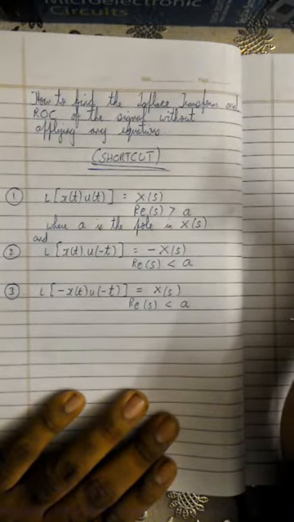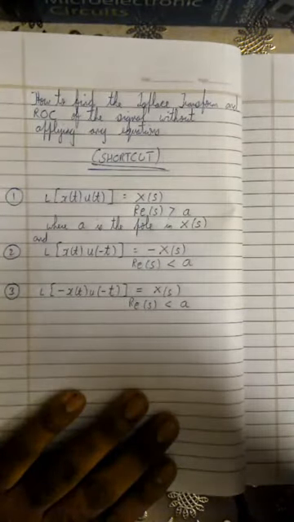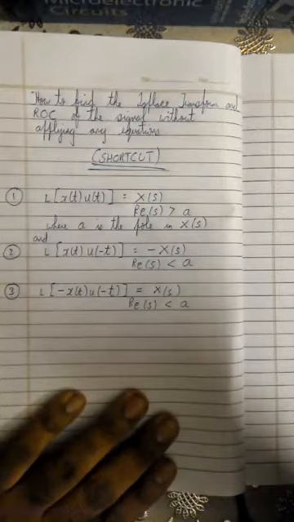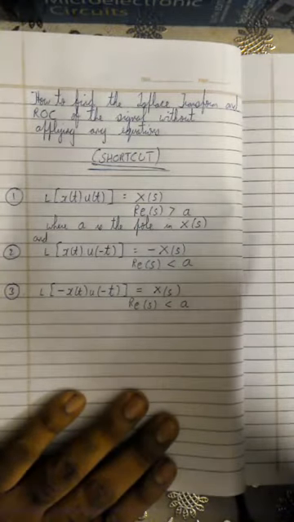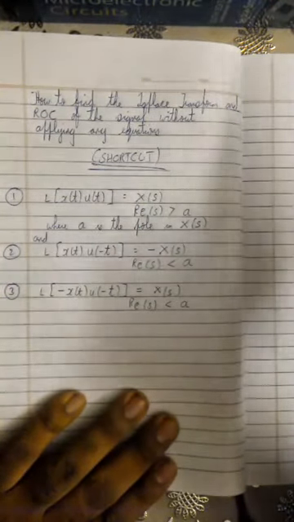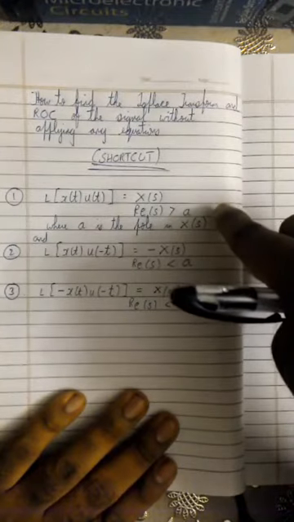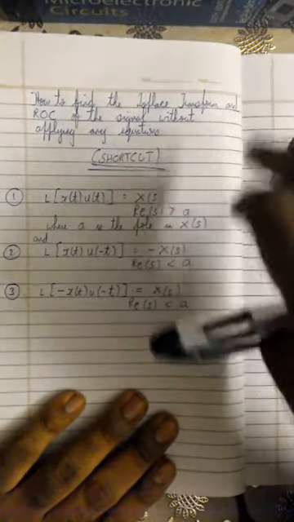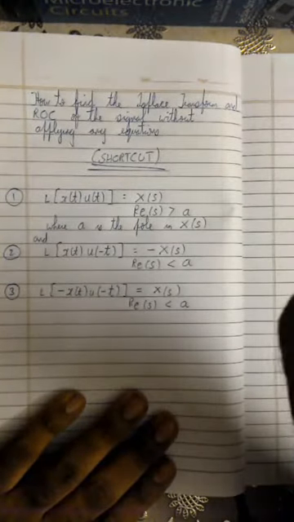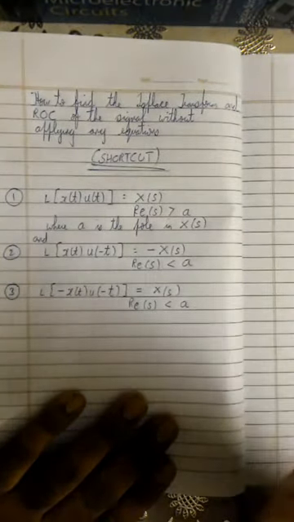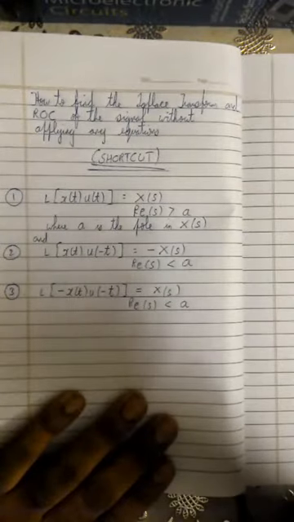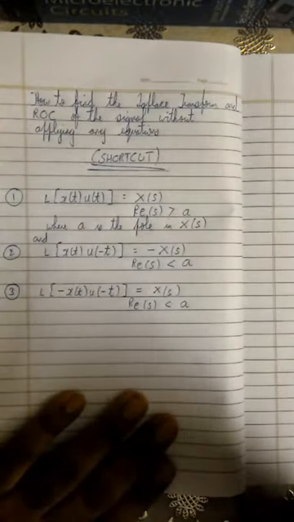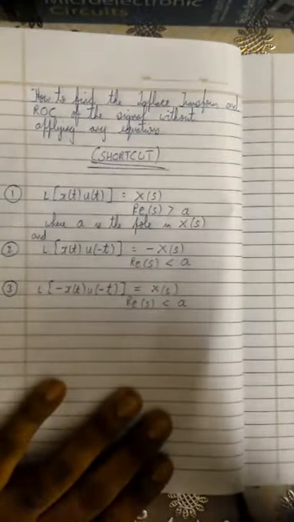In order to find the ROC, the region of convergence, I usually have to apply the integral formula. If you remember, that is minus infinity to plus infinity x of t into e raised to minus st dt. I have to apply that formula in order to find the ROC of the given question. But here in this shortcut video, I am just going to give you a brief explanation of how to find the ROC without applying any formulas. So these are some of the basic formulas.